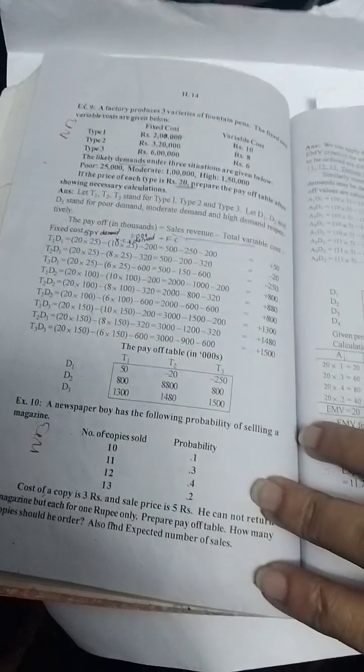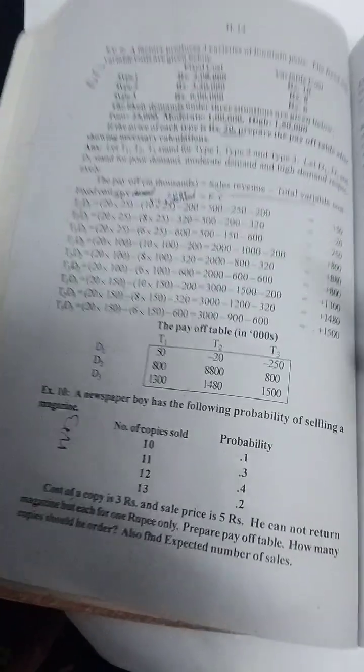H14 example 10. A newspaper boy has the following probability of selling a magazine. The number of copies sold and probabilities were given in the question. The cost price is 3 rupees and the selling price is 5 rupees. He cannot return the magazine, but each unsold copy can be sold for 1 rupee only. Prepare the payoff table.